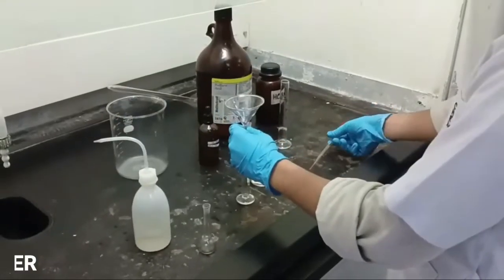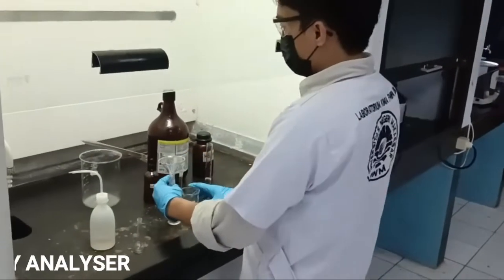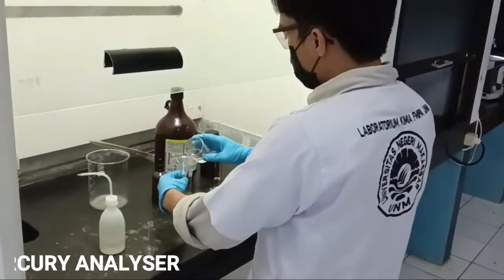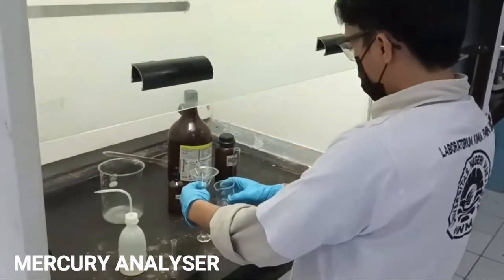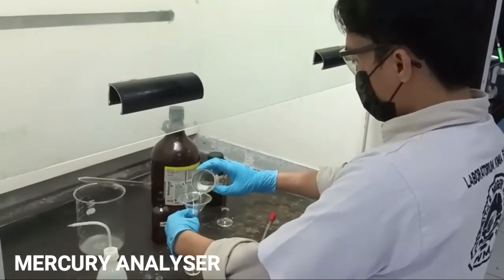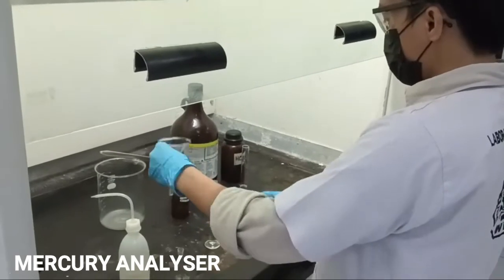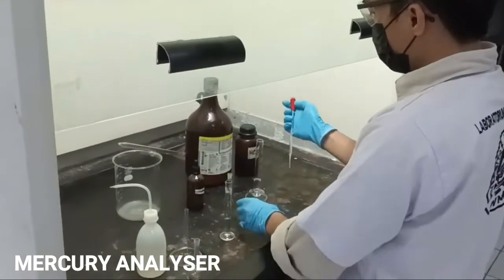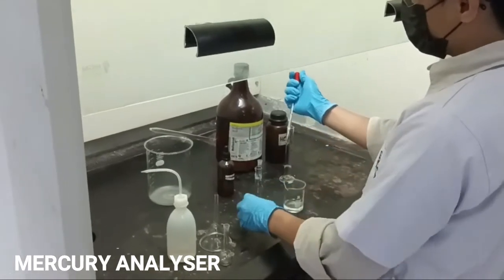In this experiment, students are expected to be skilled in preparing samples for analysis of mercury level. First, students dissolve the sample using strong acid in a fume hood. Then, they use the mercury analysis tool and read the results. This experiment supports courses in instrumental chemistry, food analytical chemistry, organic chemistry, and inorganic chemistry.